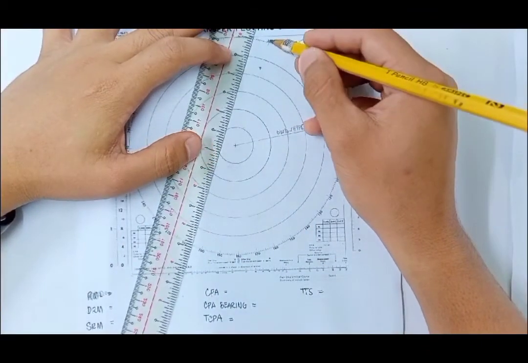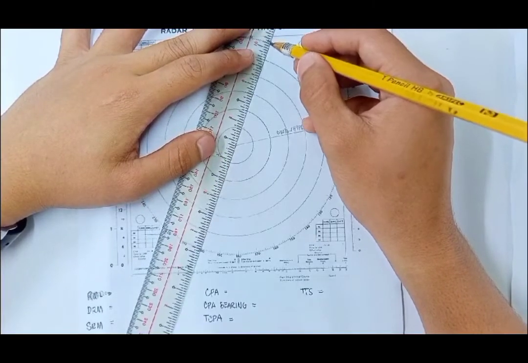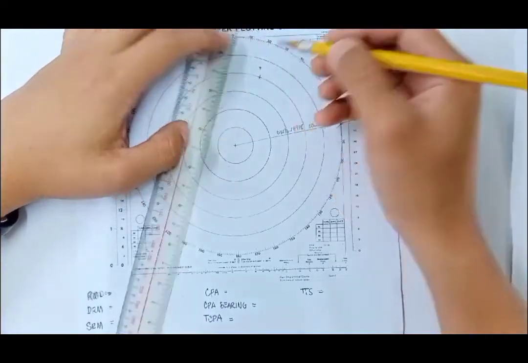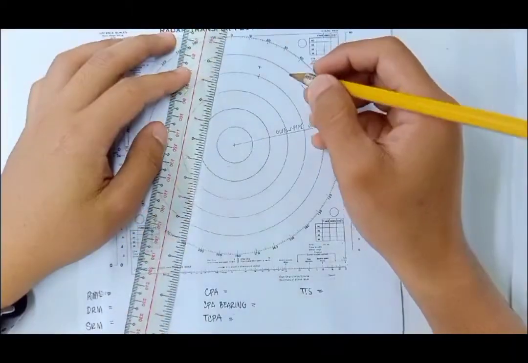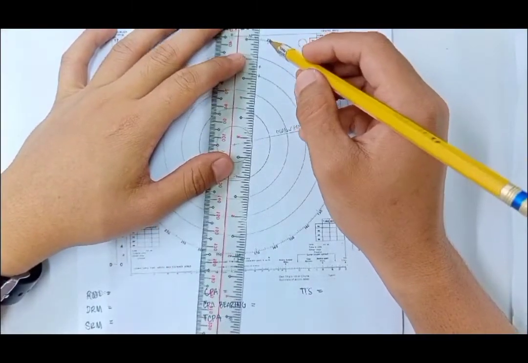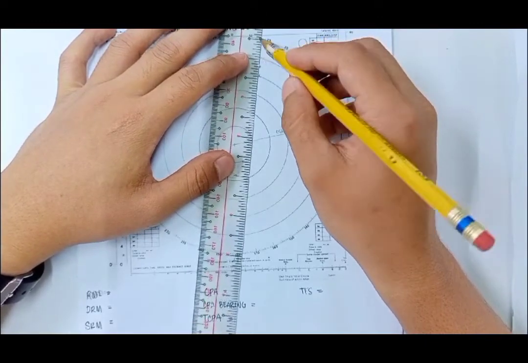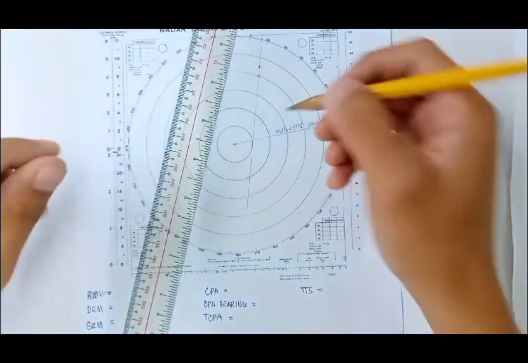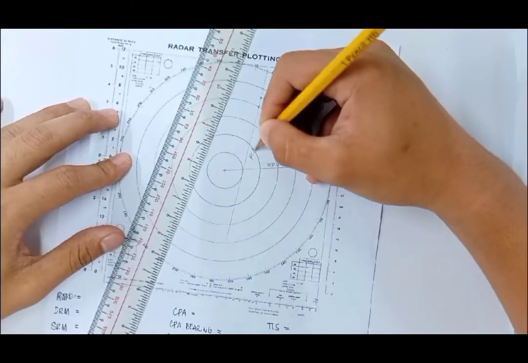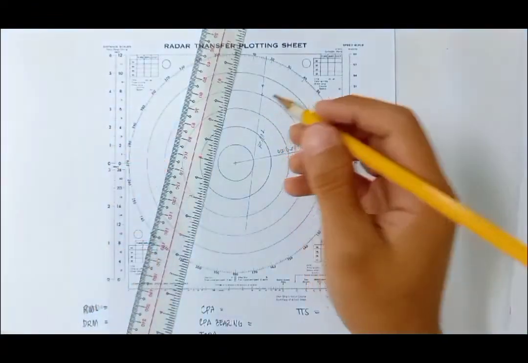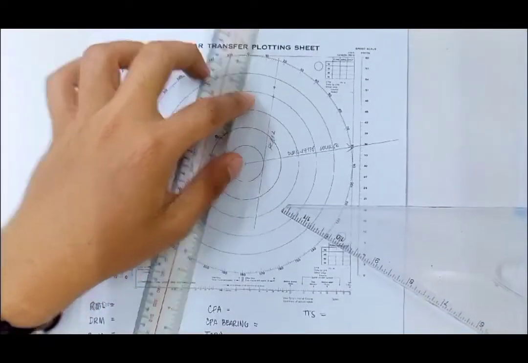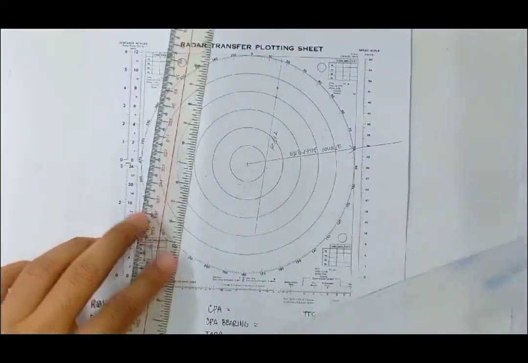So 21 is somewhere here. So this is the RML, or the relative motion line. To get the DRM, we just need to put this in the center of our plotting sheet.